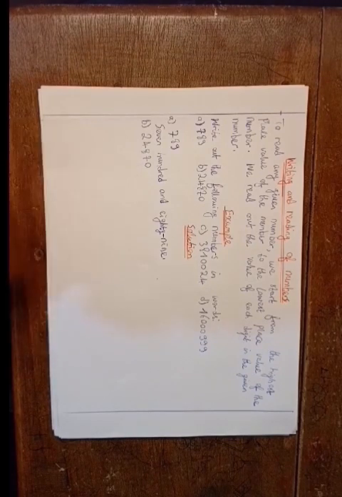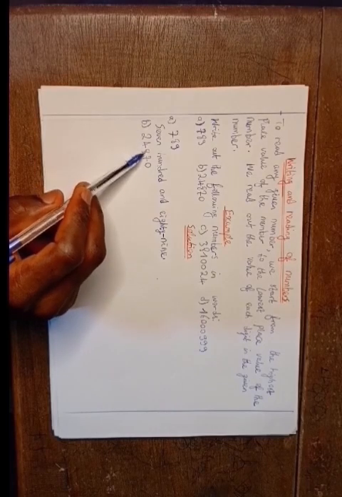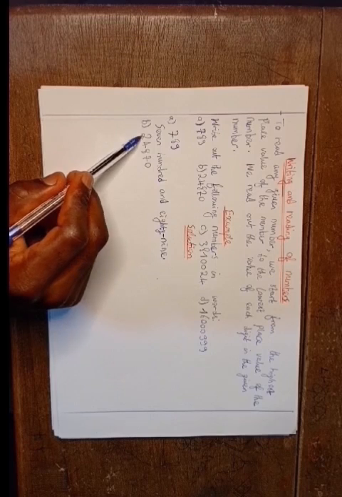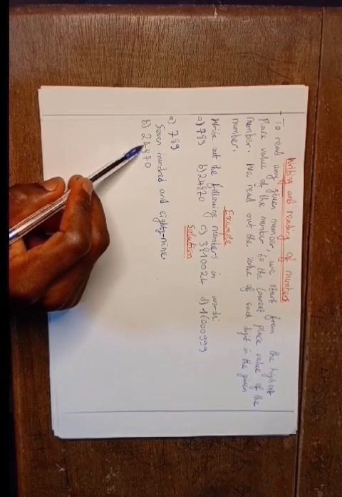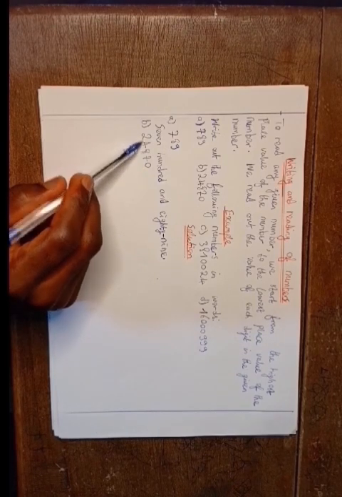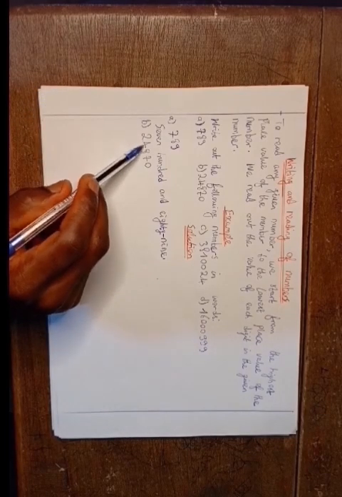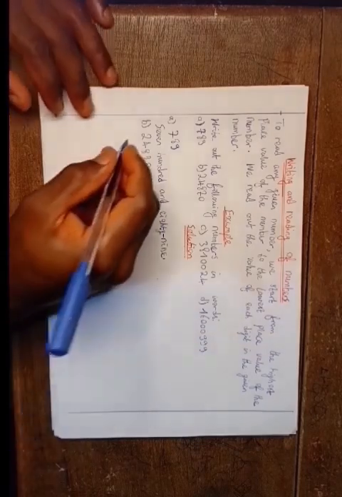So now reading this number will give us 24,000, since 2 here has a place value of tens of thousands, 4 here has a place value of thousands. So we are going to read this 2 and 4. We are going to join 2 and 4 to obtain the number 24. Then we attach the thousands to 24. So this will give us 24,000.